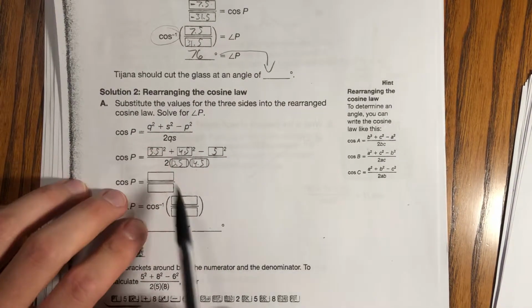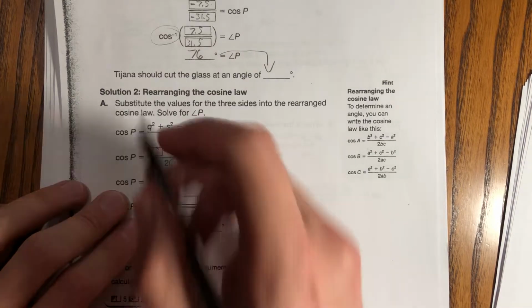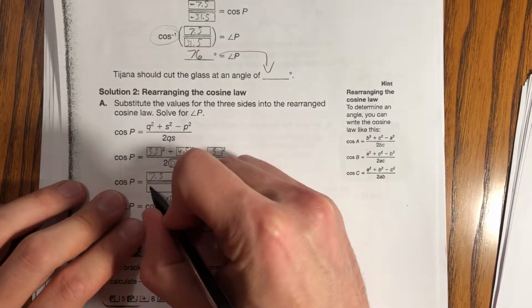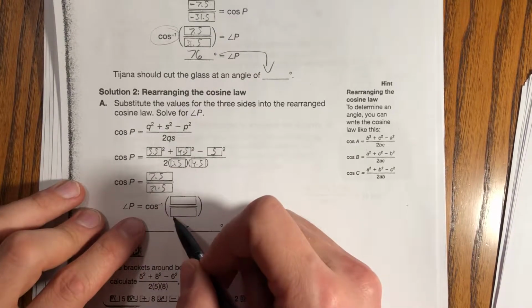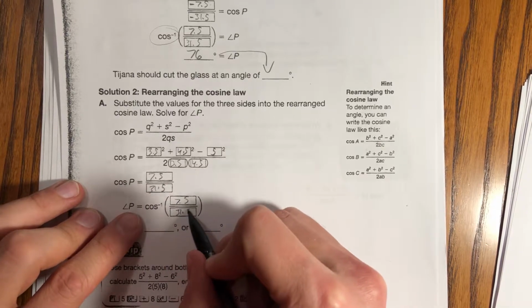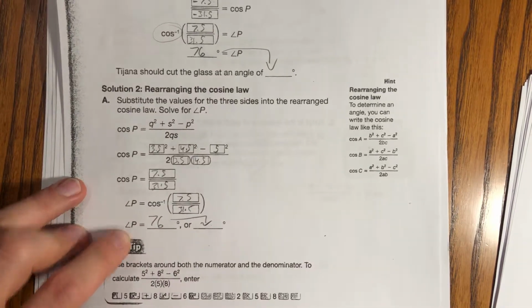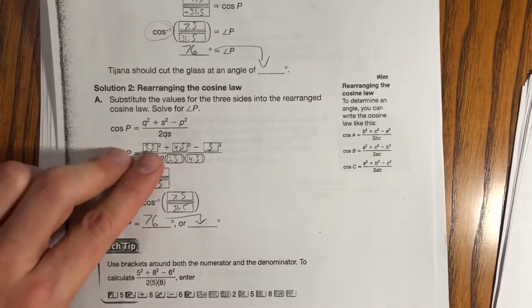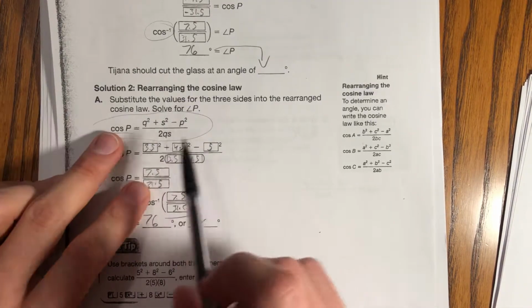And square those and minus them all, times all these, you get the same exact thing, 7.5 over 31.5. And then you have to inverse it just like we did on our calculator earlier, and you'll get 76 degrees, just like we did. This is just showing you how to do it if we were given the formula initially already without having to rearrange.